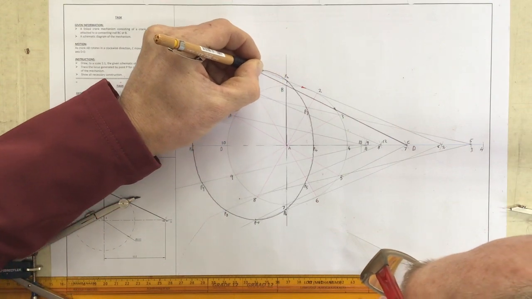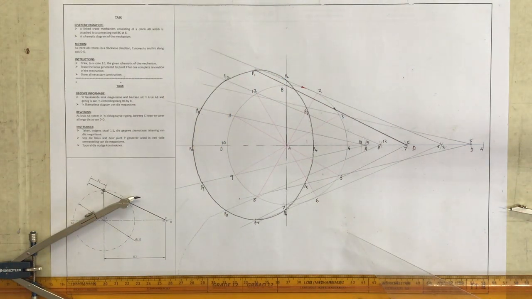There we go. And that is the locus of the point P.